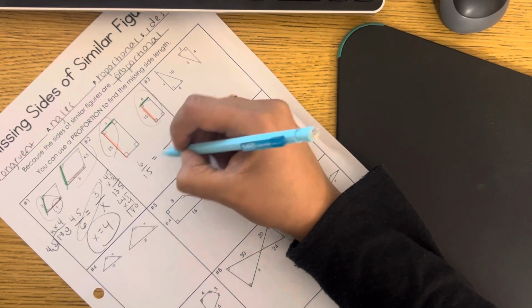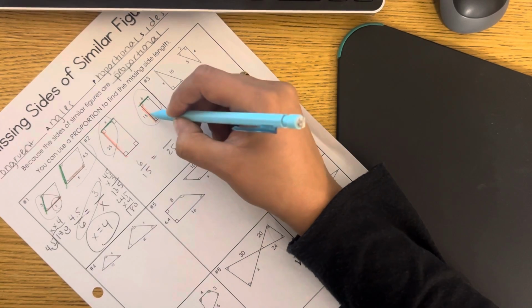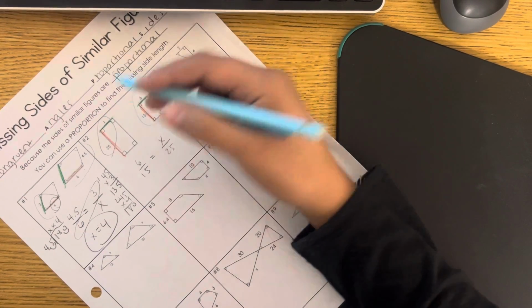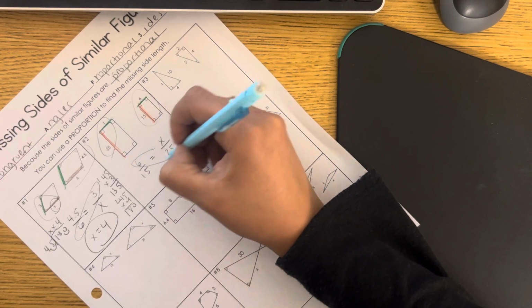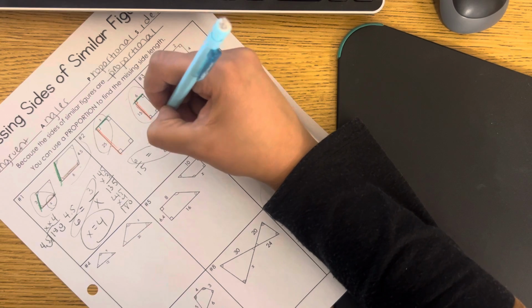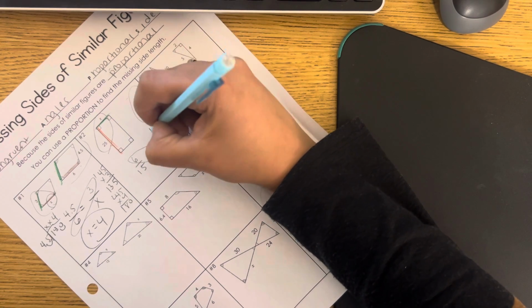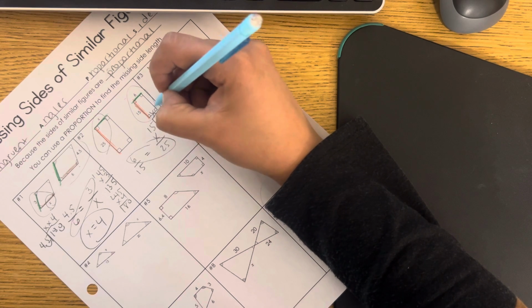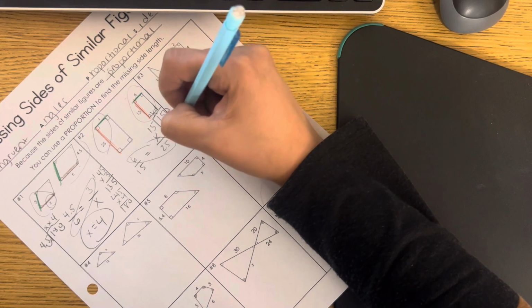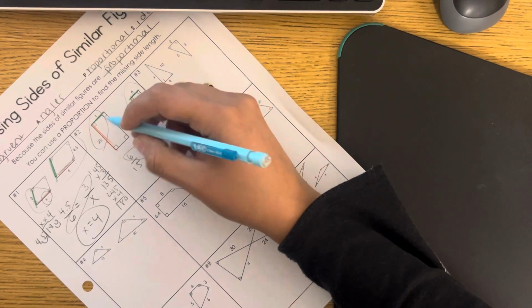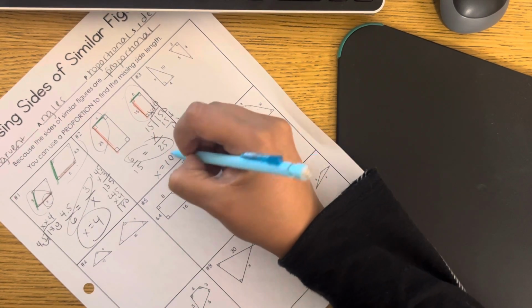It would need to go next to 15, because 25 and 15 are the same matching side, whereas x and 6 are the matching side. So then I just multiply. 25 times 6 would be 150. And then I'm going to divide by 15. 15 doesn't go into 1, but it goes into 15 once. And then the 0, which would mean 15 goes into 0 0 times. So this missing side, x, is equal to 10.